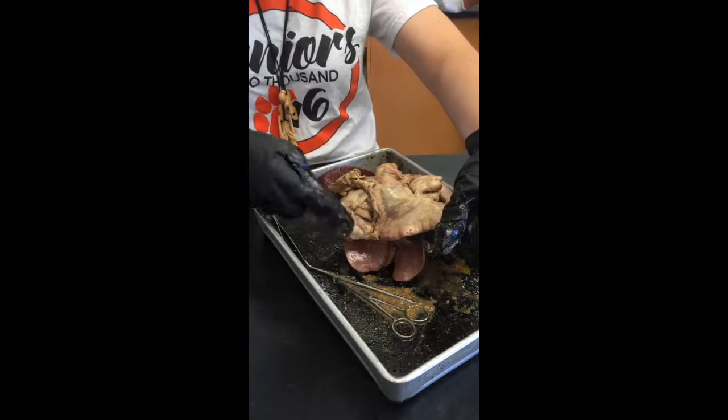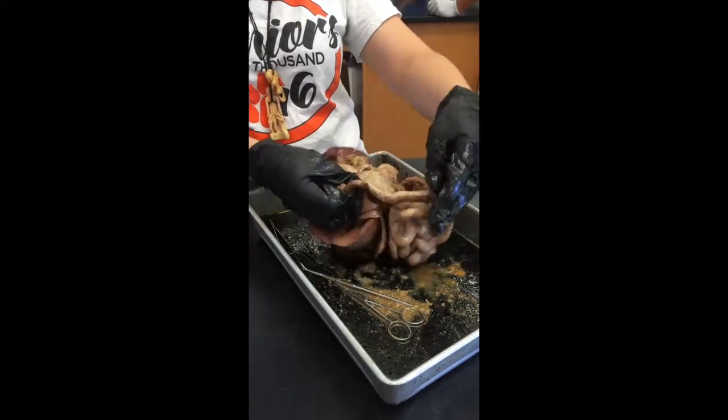Meanwhile, the pancreas functions to secrete enzymes such as insulin, which lowers blood sugar levels.